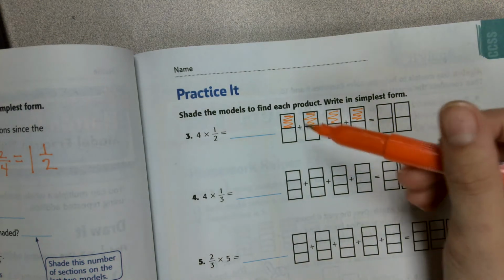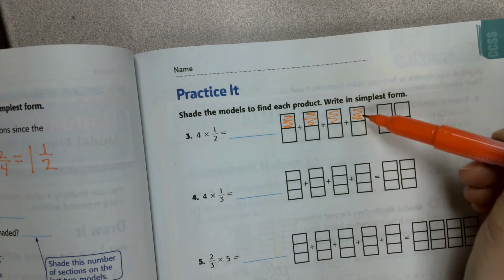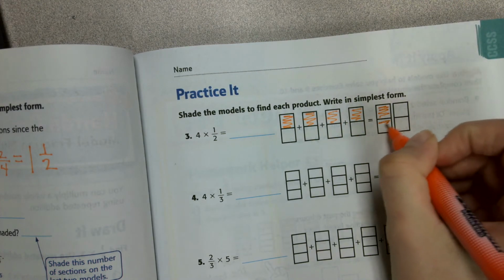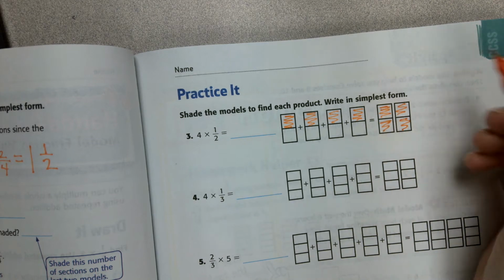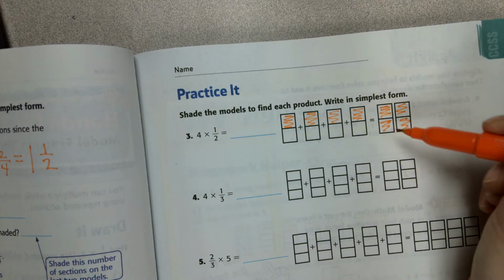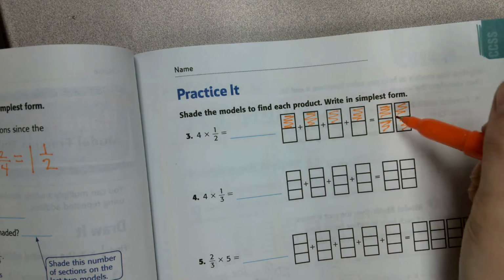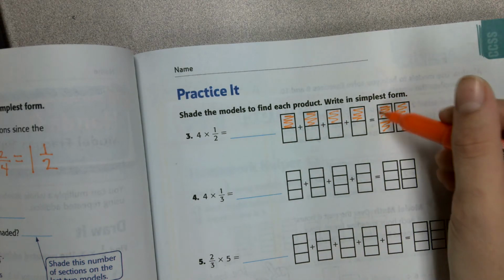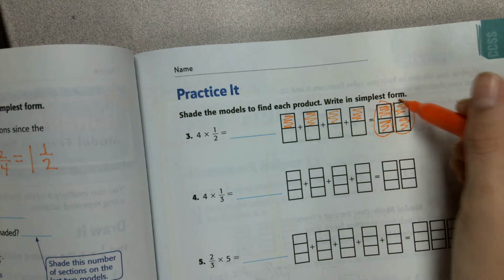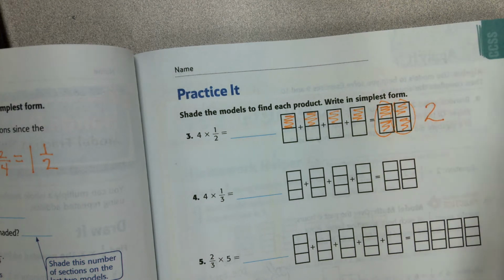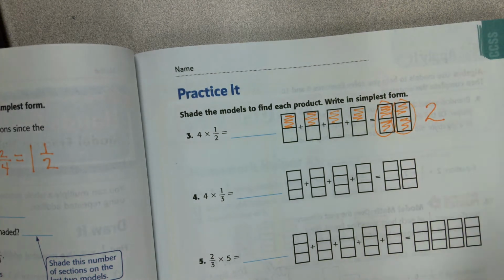Now we're going to find out how many we have shaded total. 1, 2, 3, 4. And again, our wholes are separated by their 2s, okay? So our denominator tells us how many parts are to that whole. So I have 1 whole, 2 wholes. So my answer is just 2, okay?